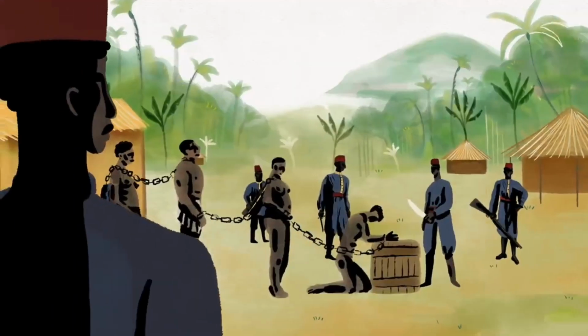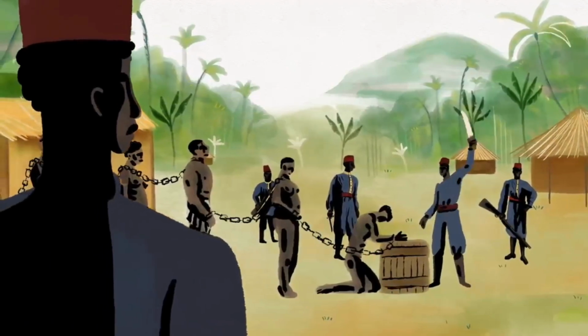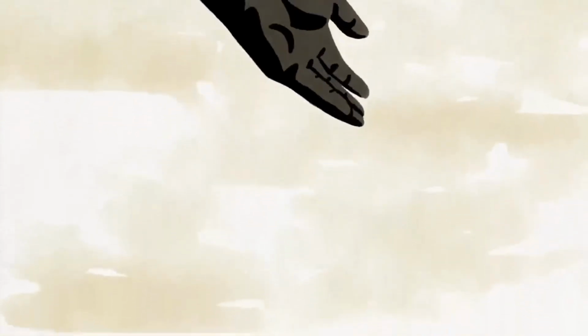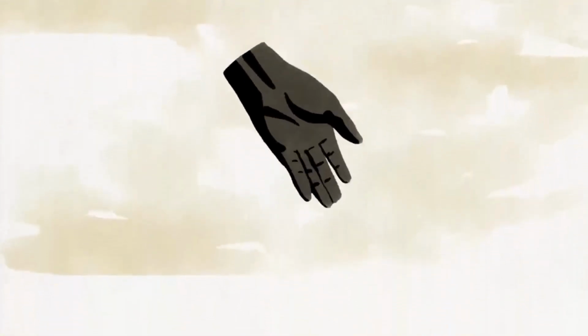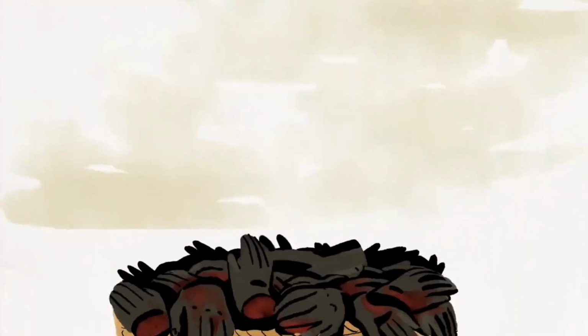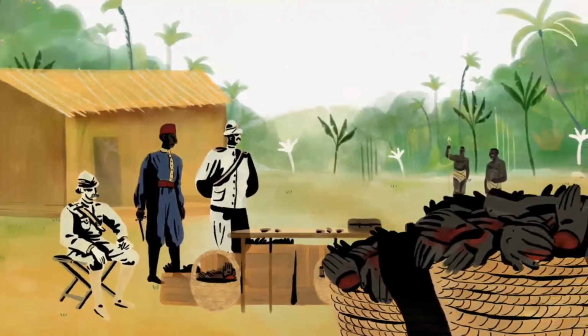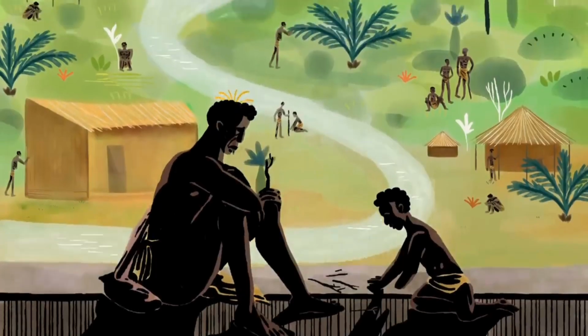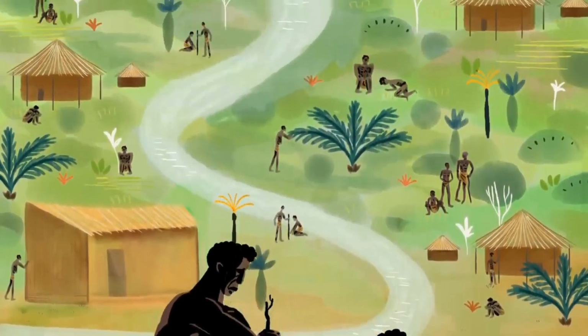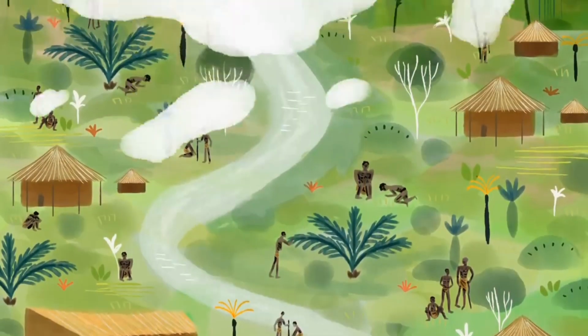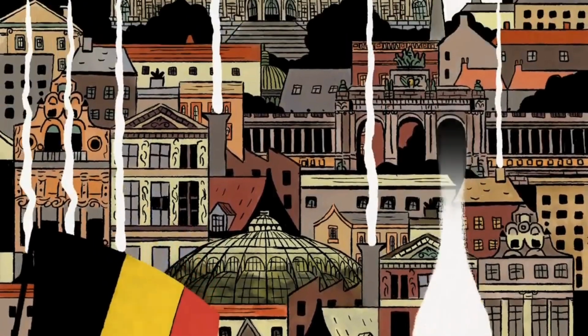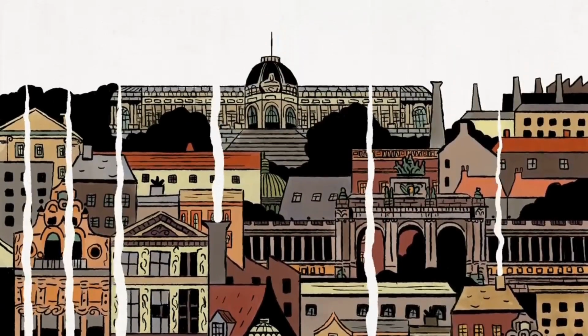However, many soldiers hunted using their guns. To avoid harsh penalties and account for lost bullets, they cut off living people's hands. They also used this practice as punishment. If rubber quotas weren't met, soldiers would sever people's hands and bring them to their commanders instead of rubber. The regime dramatically upended daily life in agriculture, causing widespread starvation and disease. Meanwhile, King Leopold built monuments and private estates with the wealth he extracted.